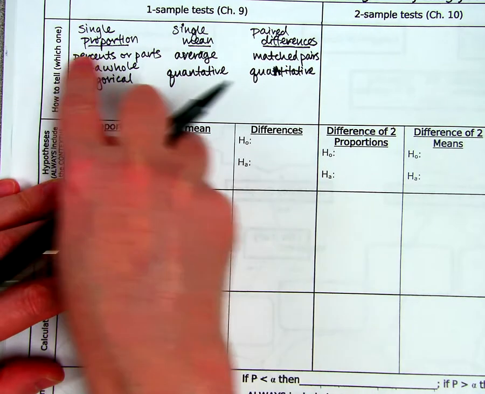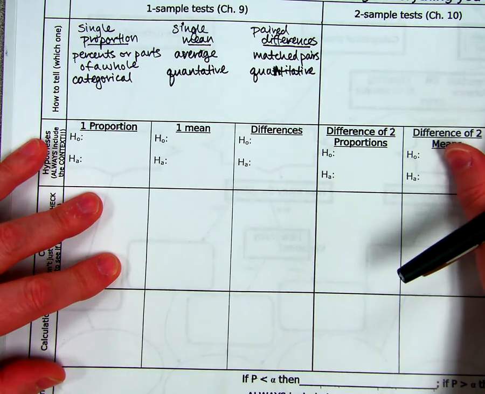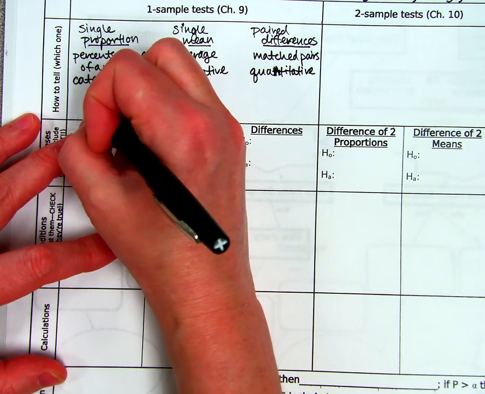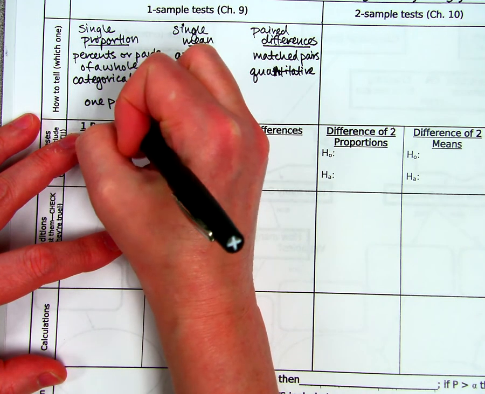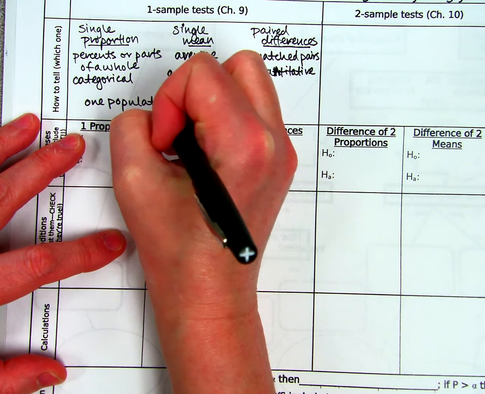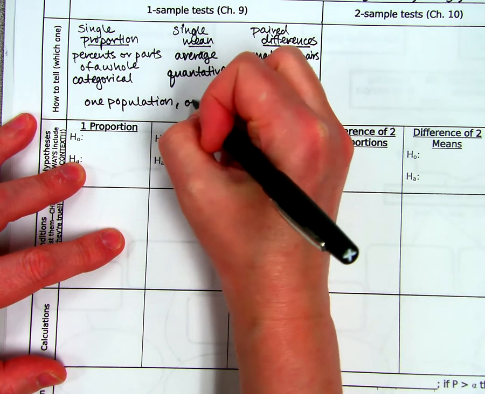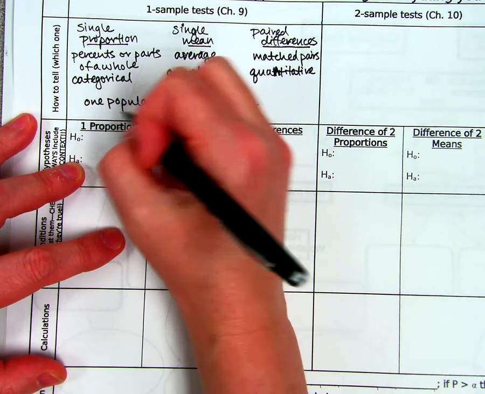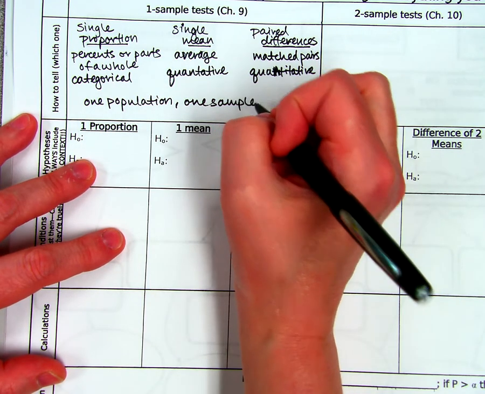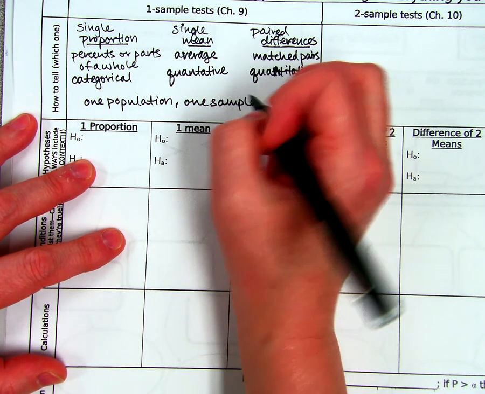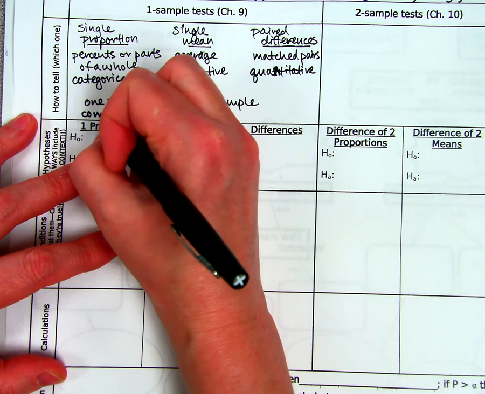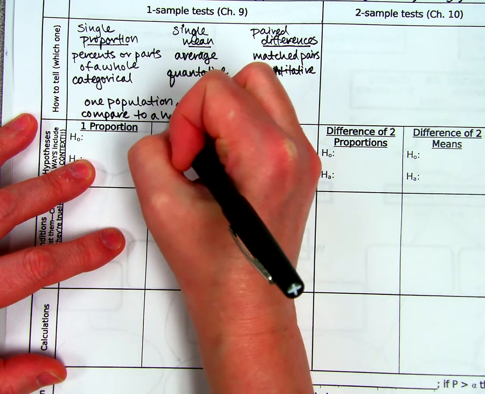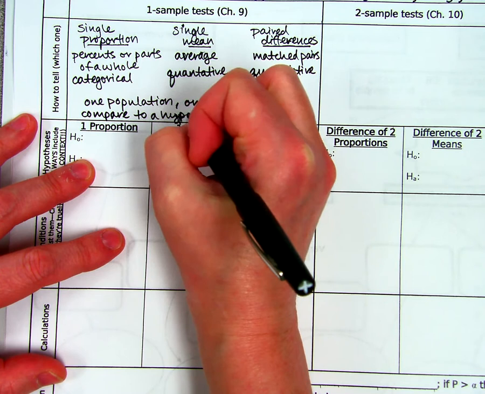But all 3 of these were in Chapter 9 and not 10, 11, or 12, because all 3 of these have in common that they are one population, one sample, and we are comparing that sample, the statistic from that sample, to a hypothesized value, which of course would be in our null hypothesis.